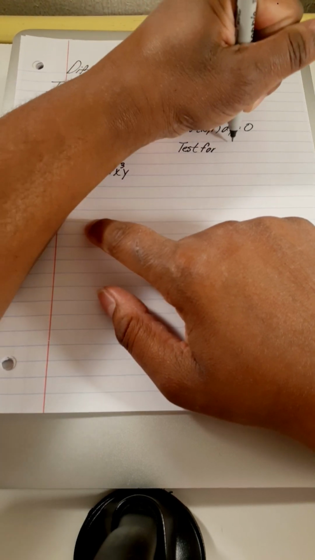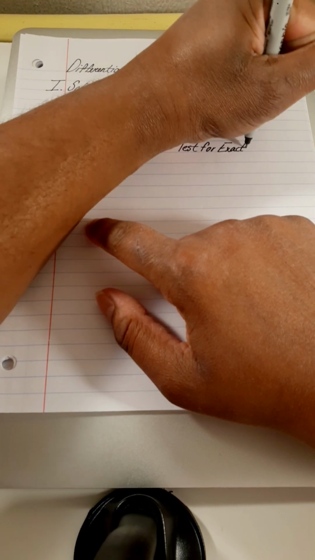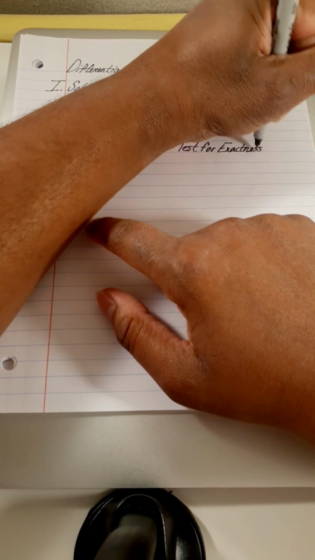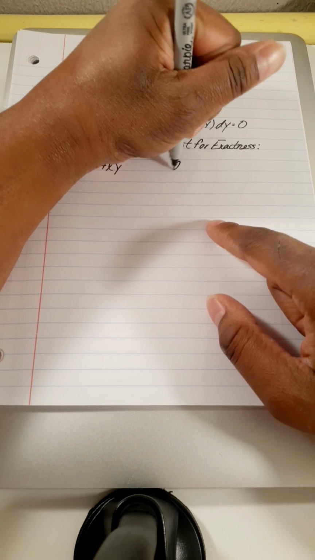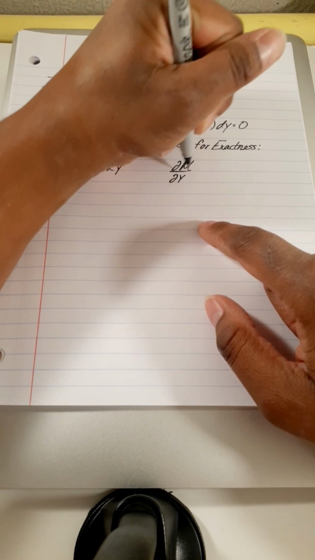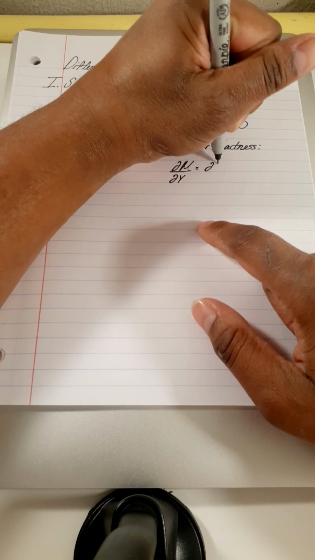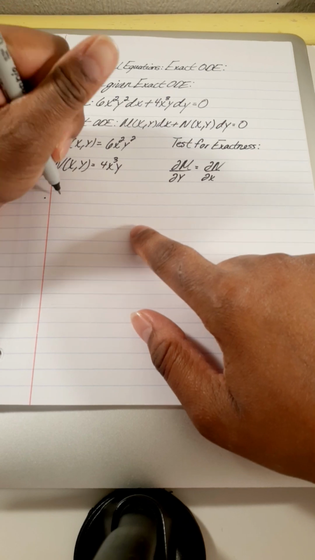So let's run through the test for exactness right quick just to verify that it is an exact equation. Doesn't hurt to run through this test quickly. As long as you're good with taking partial derivatives, it shouldn't be too hard or take too long to briefly run through the test. The test for exactness tells me that for the equation to be exact, the partial of M with respect to y needs to be equal to the partial of N with respect to x. So let's go ahead and do it.